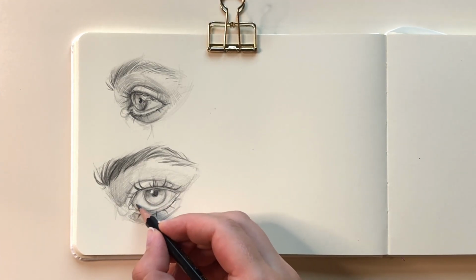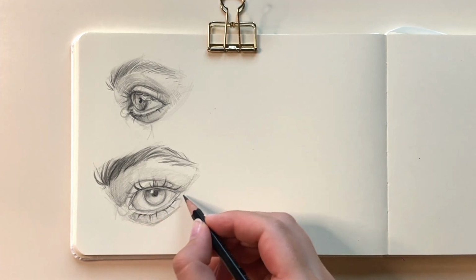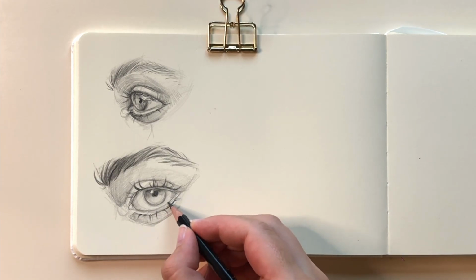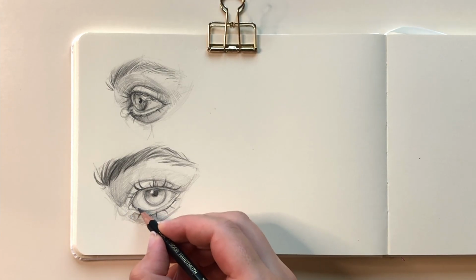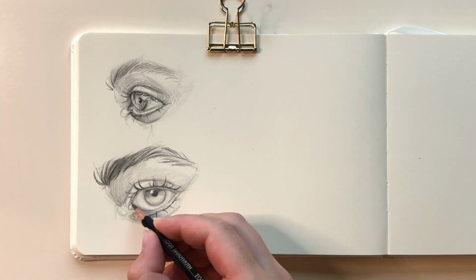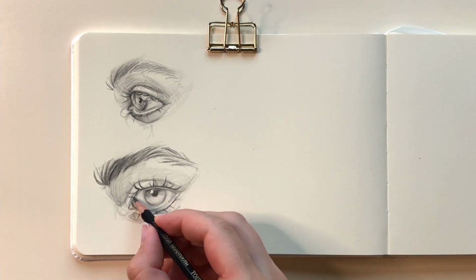Here I will add a bit more shading to the sides because I want to show that, again, the eyeball is a ball, so on the sides there will be more shadow.